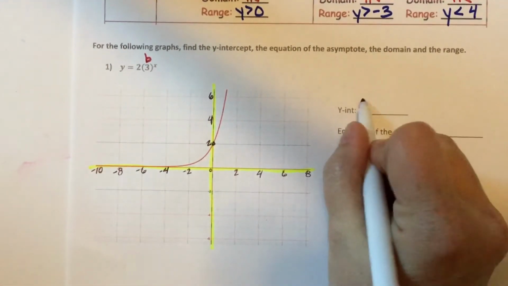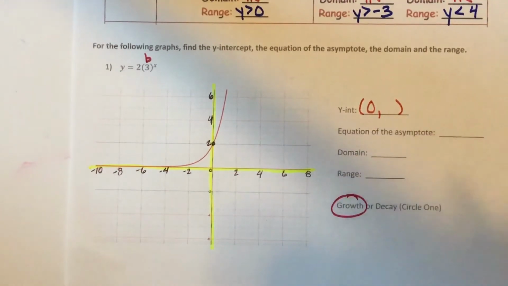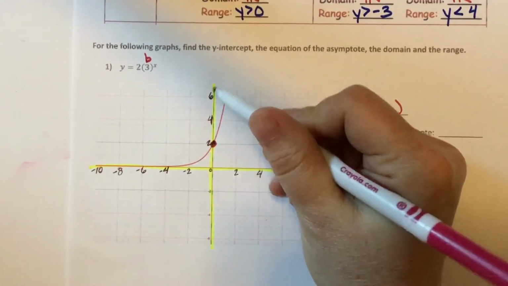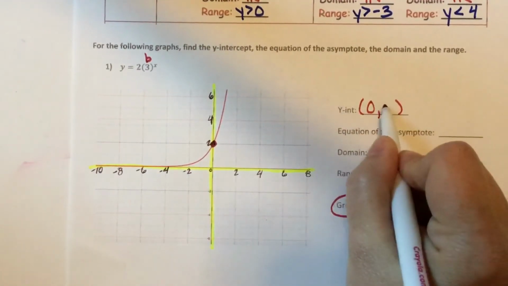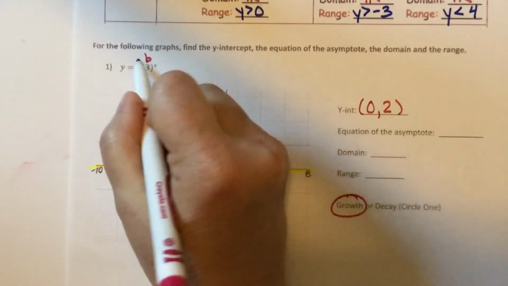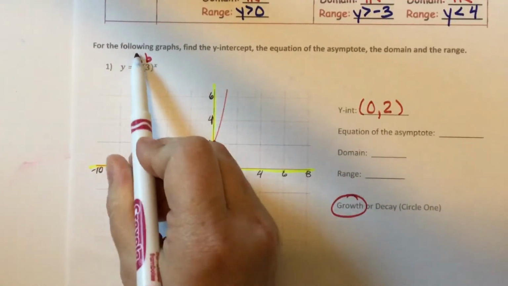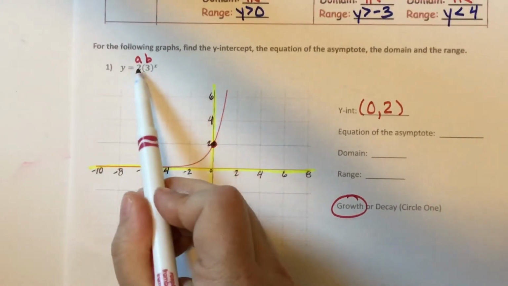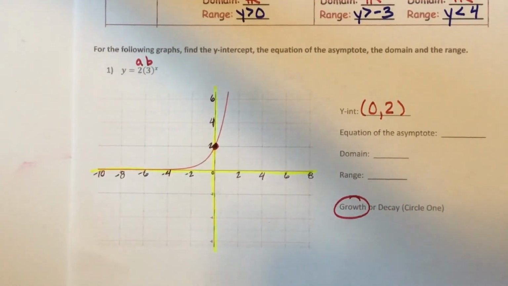Okay, what do you think the y-intercept is? It's 2. I know that the y-intercept is where the graph touches the y-axis, and I can see it's a 2. I also know it's a 2 because remember how the a value is always the y-intercept? So I can find my y-intercept either from the equation or from the graph.